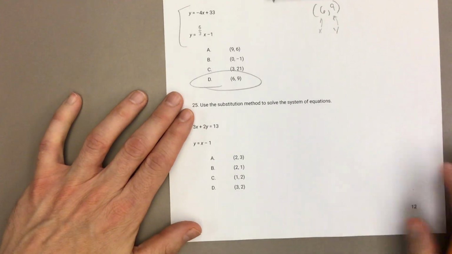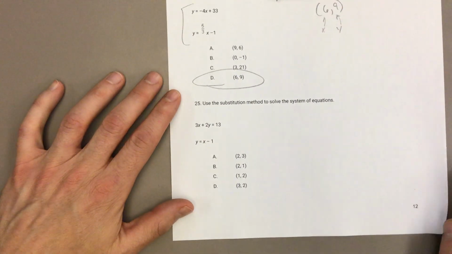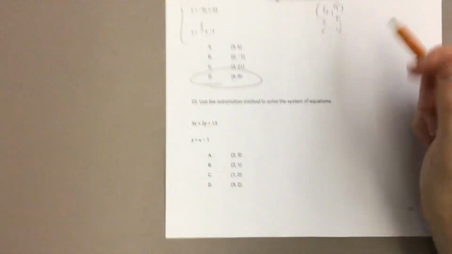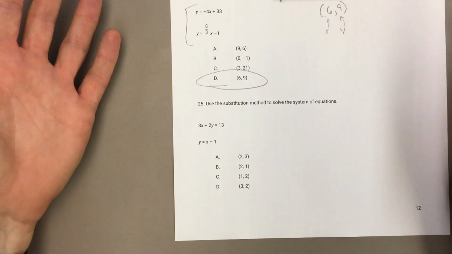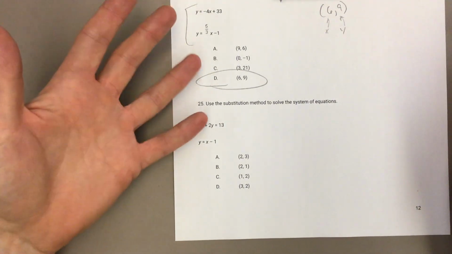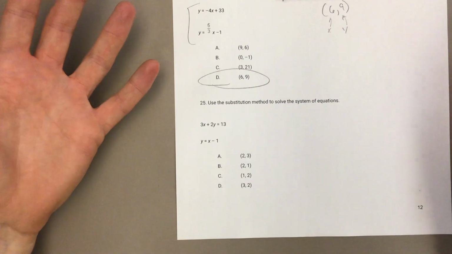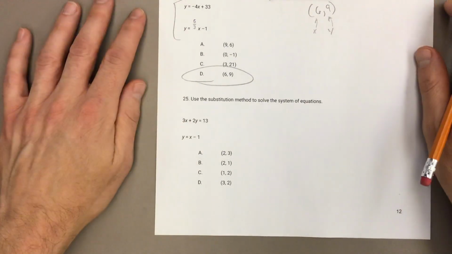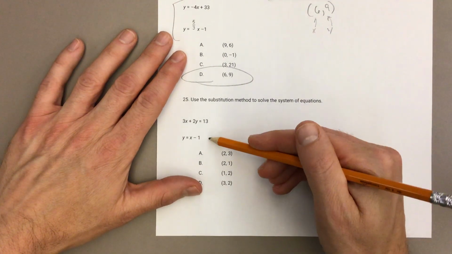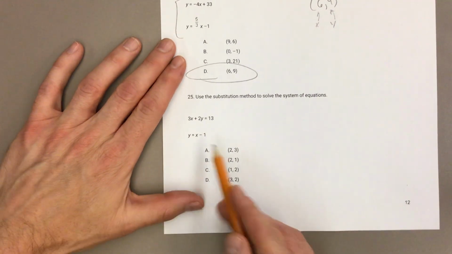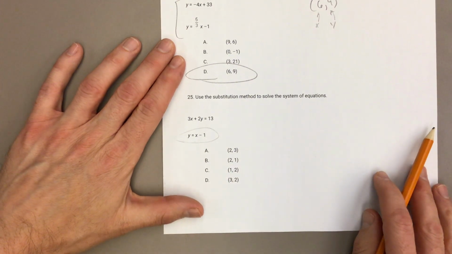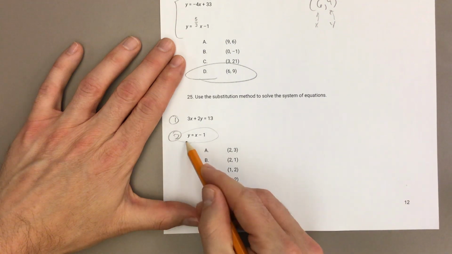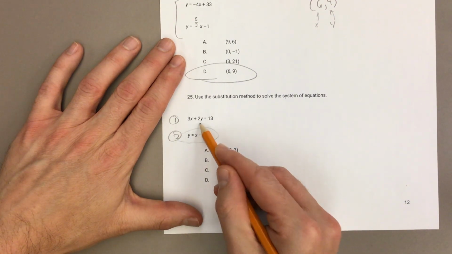This one says use the substitution method to solve the system of equations. On these questions on the test, I don't know what method you're using, okay? Even though it says use the substitution method, if you're showing work and solving this system, however you solve it, that's okay with me. But really, the substitution method is the simplest here. The substitution method says use the information we have in equation 2 and plug it into equation 1, okay?